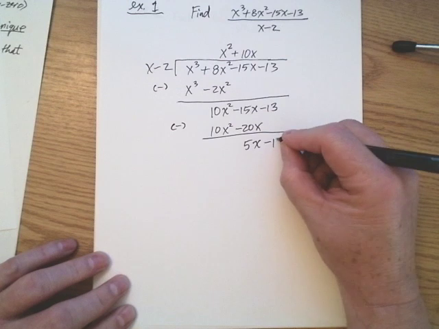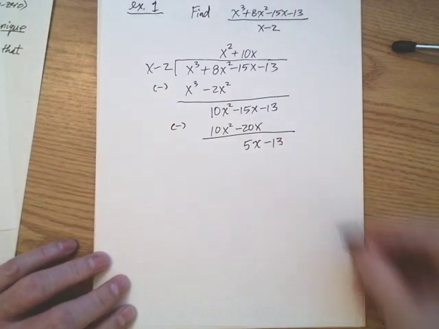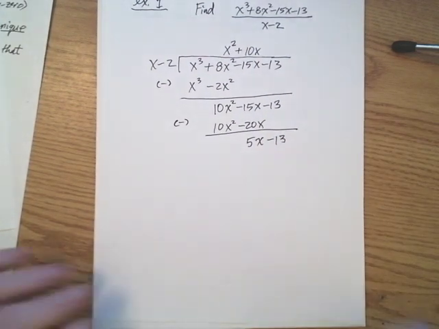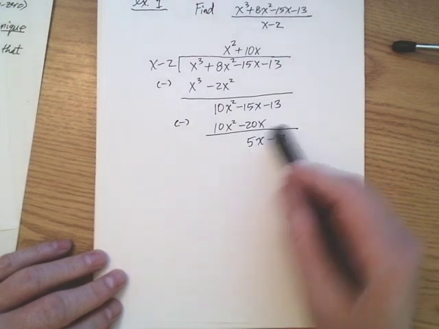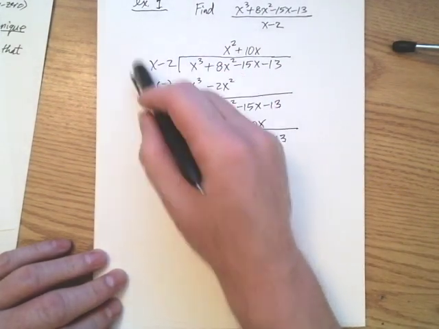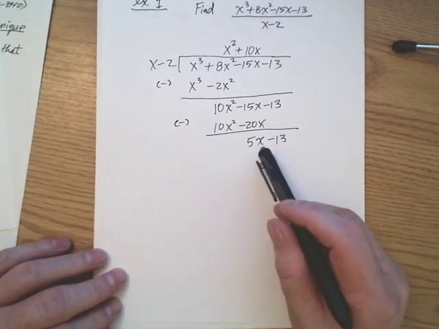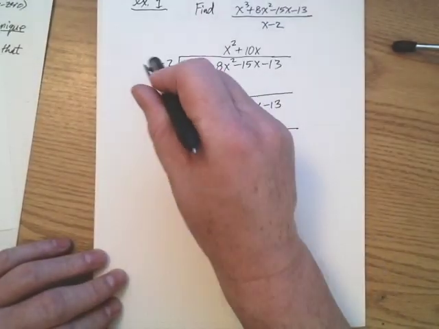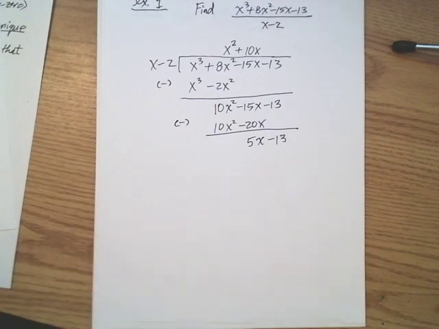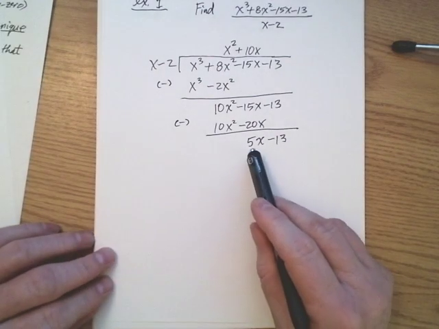So I got 5x. Bring down the 13. And once again, I'm not ready to stop yet, because this is a degree 1 polynomial. Here, this is also a degree 1 polynomial. My remainder does not yet have a degree which is strictly less than the degree of the divisor, so I've got to keep going. Okay, so we keep going again.